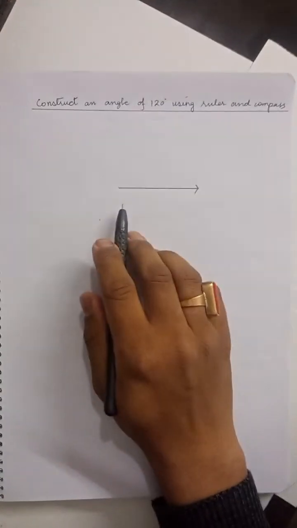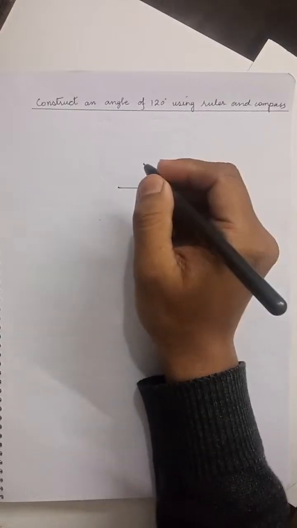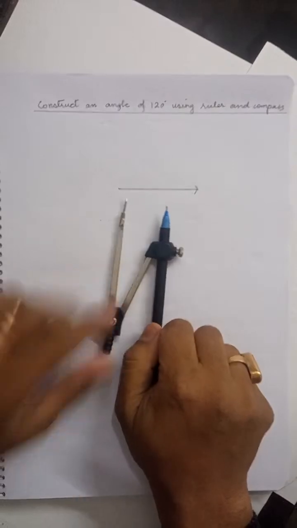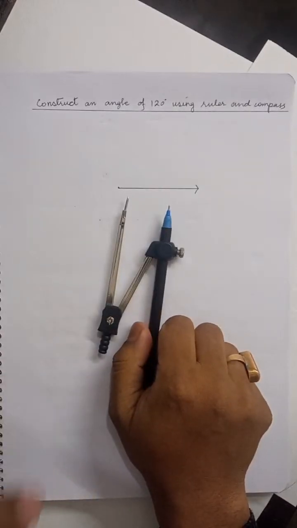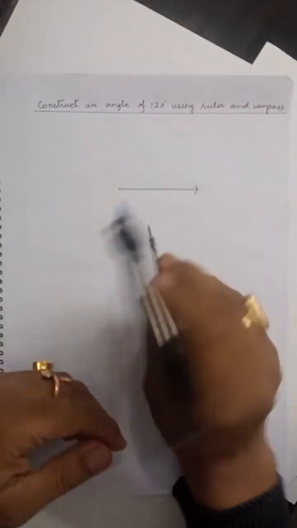So we'll start by drawing a ray. Then we will take the compass, and just a word of caution, just like yesterday, we never use pencil. We never use pen for construction. It is just for the purpose of visibility. I am using pen.